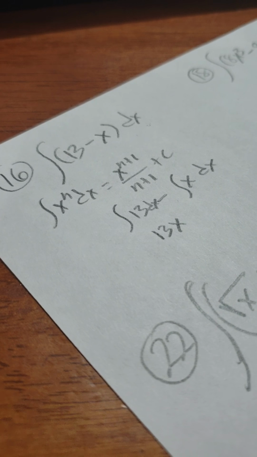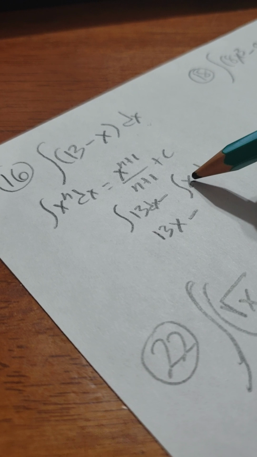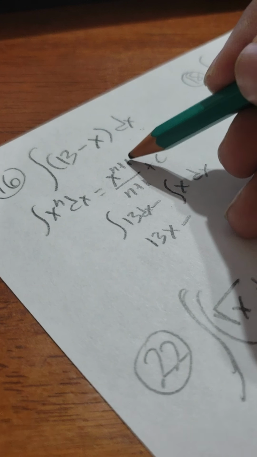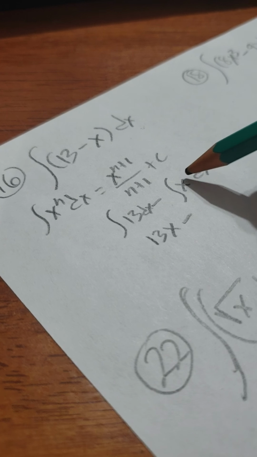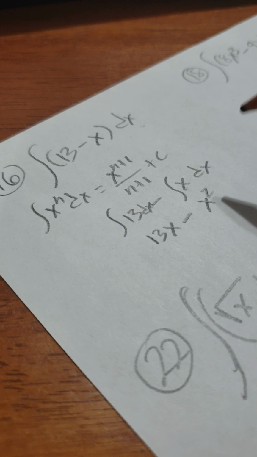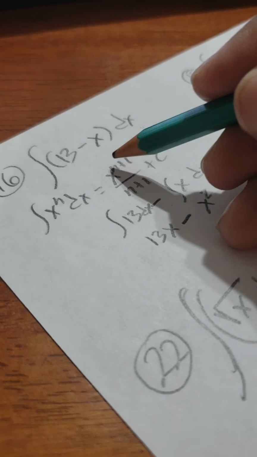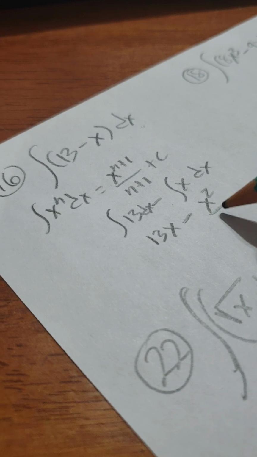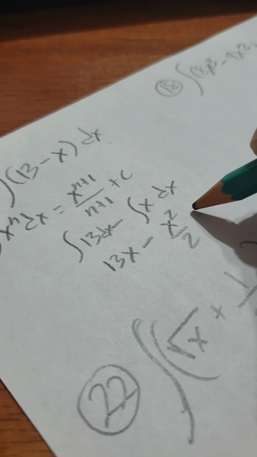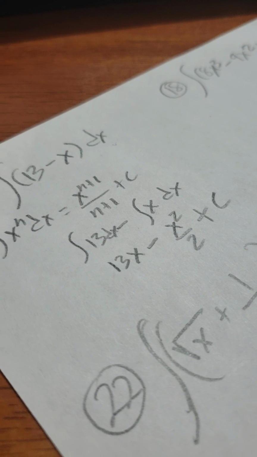We add the x here. Minus x: the exponent, we raise it by adding one unit, so x to the 1 plus 1 will be x to the second power. And the same result will be the denominator, divided by 2. Now, we add plus c.